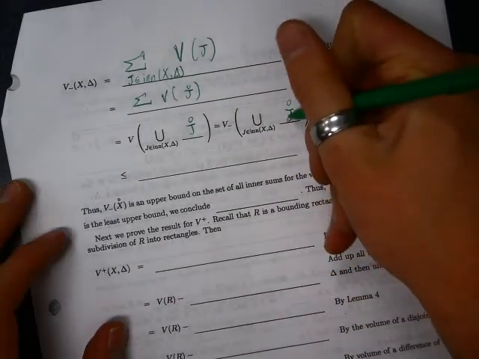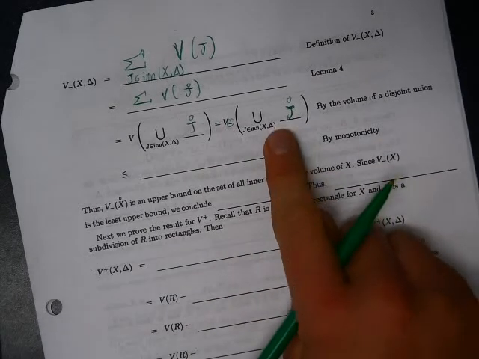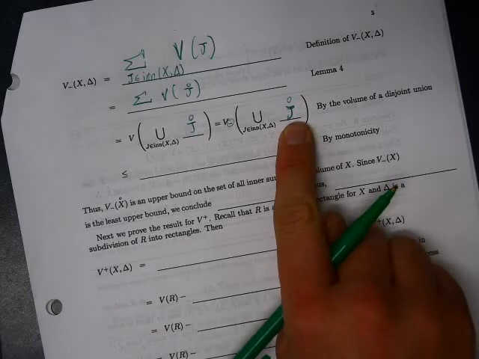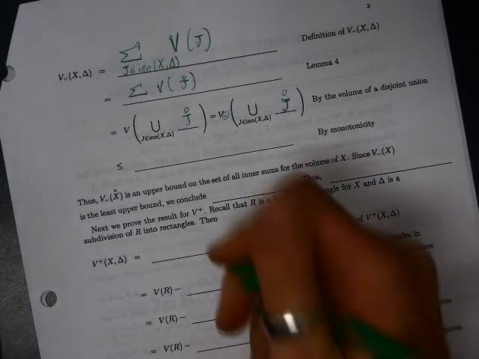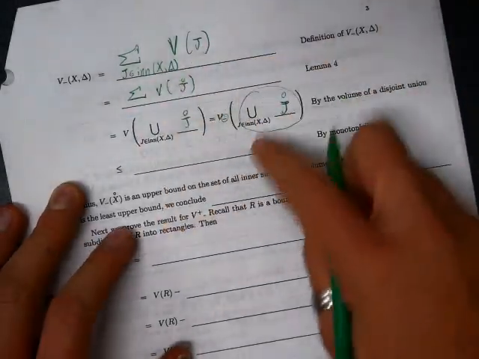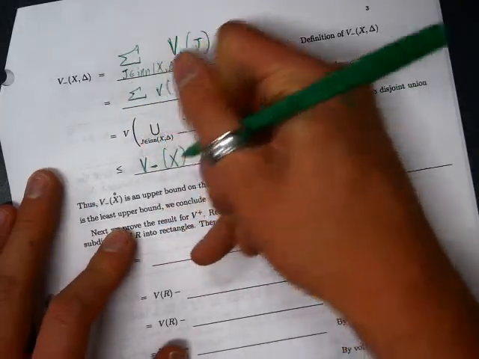And I've just put that volume minus there in order to make the next step more obvious. That union, each of those J interiors we've shown is contained in the interior of X, right? So is the union contained in the interior of X? Right, if each member of a union is contained in a set, then the union is contained in that set. So since this is contained in X as a subset, that means this must be less than or equal to V minus of the interior of X.